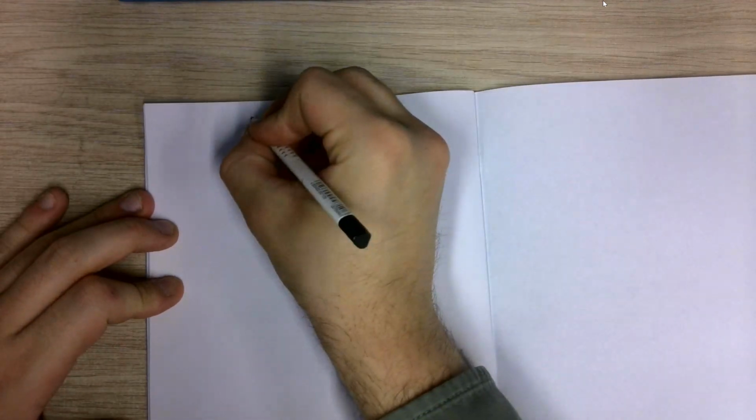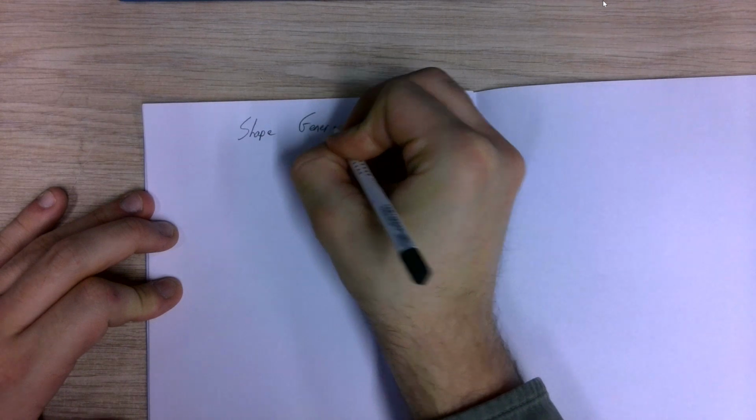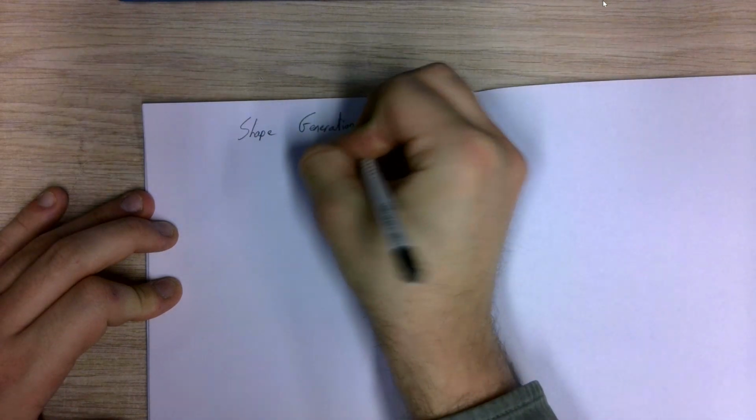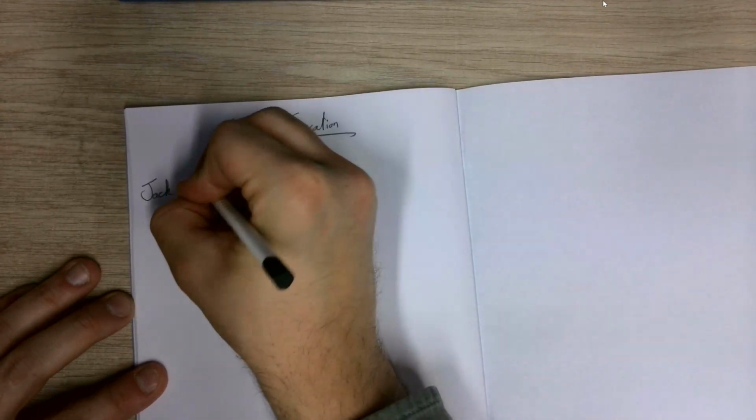Hi, you right? This week you are going to learn how to generate new unique shapes that you would have not been able to come up with without using a very specific technique. So this week we are going to start on shape generation. And the technique we are going to learn this week is called Jack Straws. So a subheading of Jack Straws.